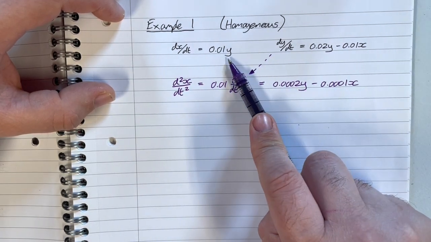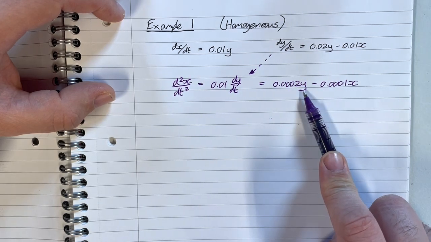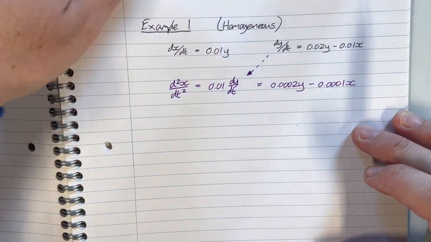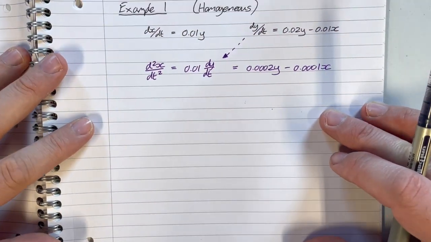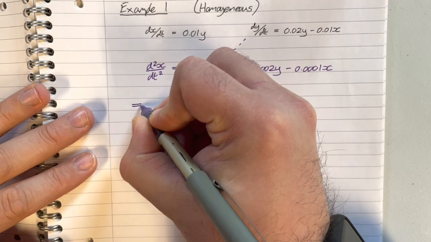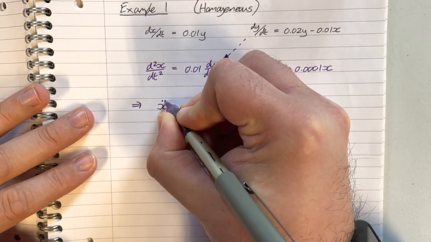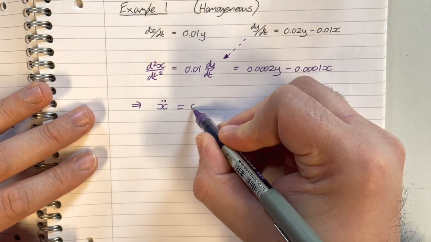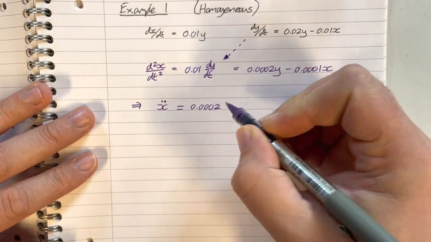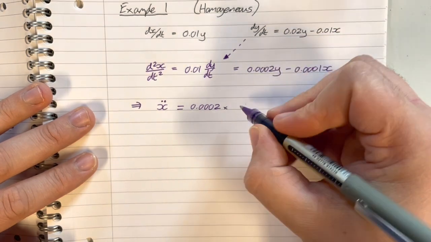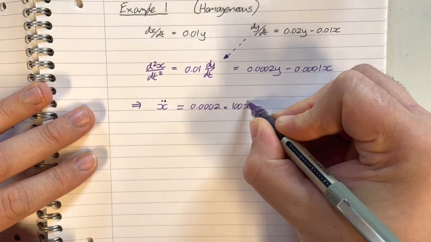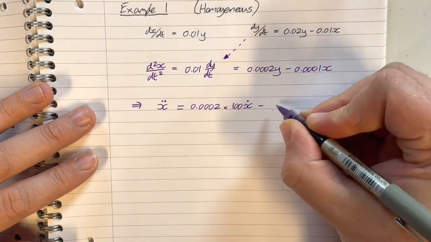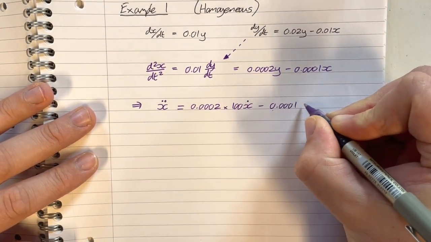So now we can use this definition of y to get rid of this y here, and that will leave me with a second order differential equation in terms of x. Okay, so no t's. So this is going to tell me that x double dot, the second derivative, is equal to 0.0002 times y, but y is 100 x dot, if I multiply that equation by 100. And then I've still got my 0.0001x.